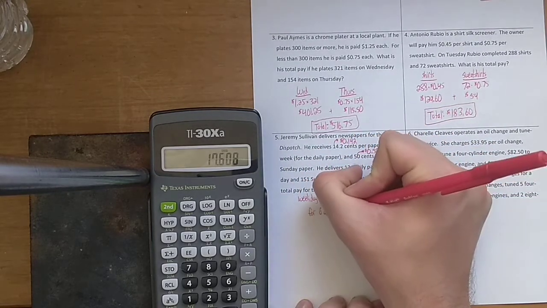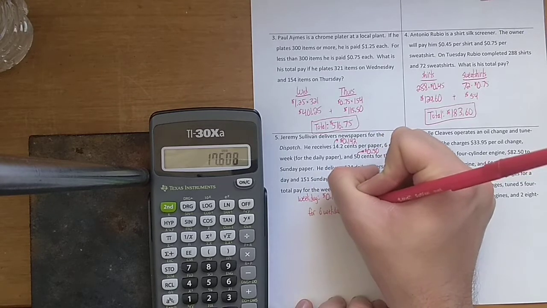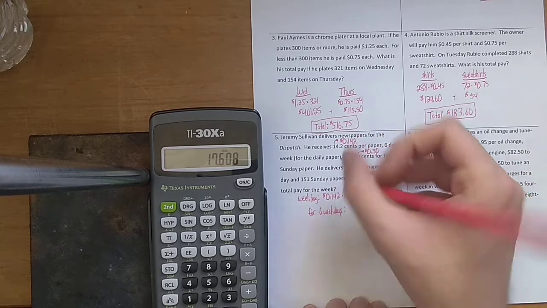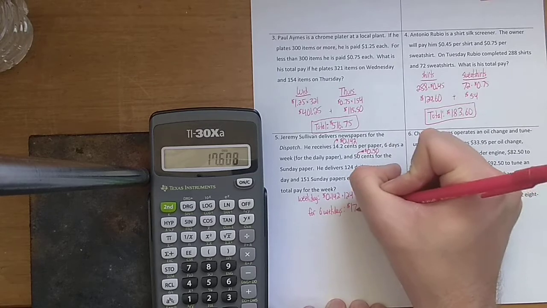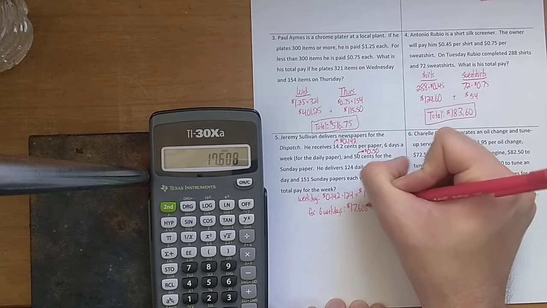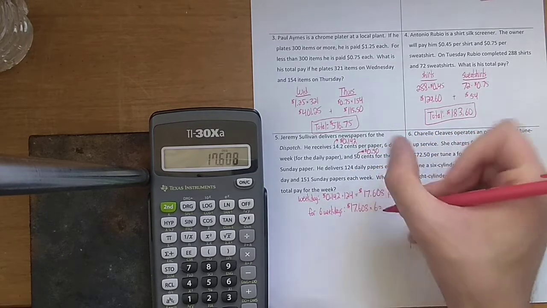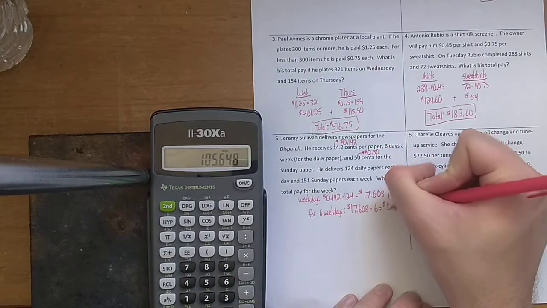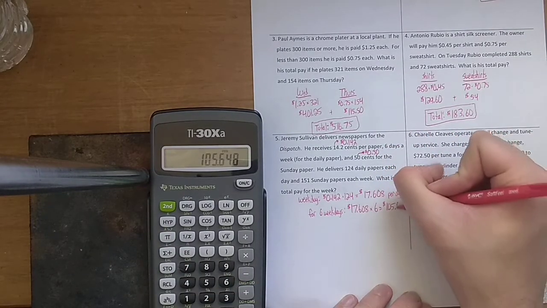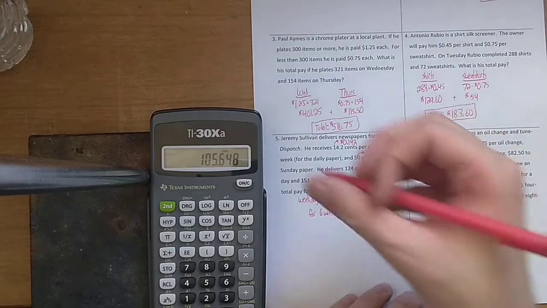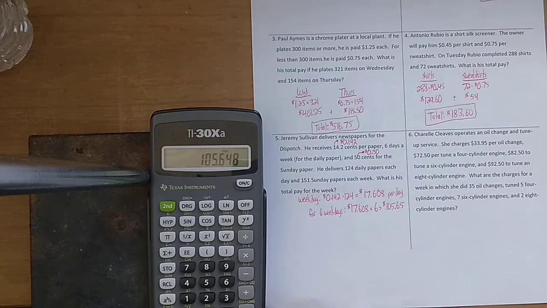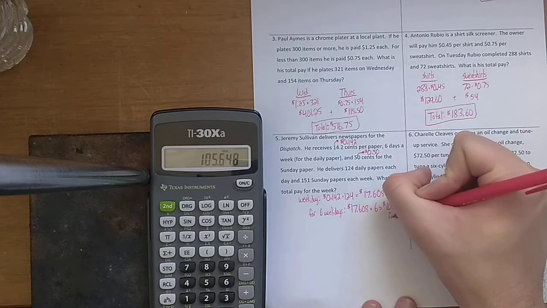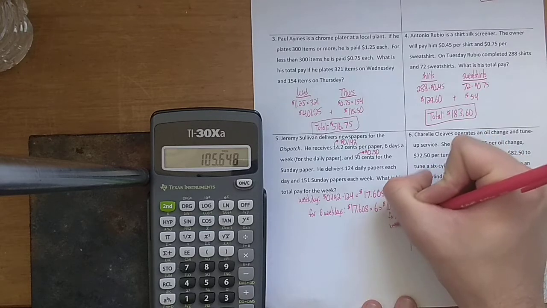So for the 6 weekdays, we need to take the 17.608 and multiply by 6. And that gives us $105.65. I'm going to round that from 0.648 to 65 cents because that is what would be on the paycheck. Okay? So this is for all the weekdays.